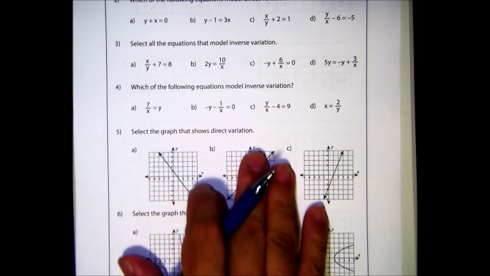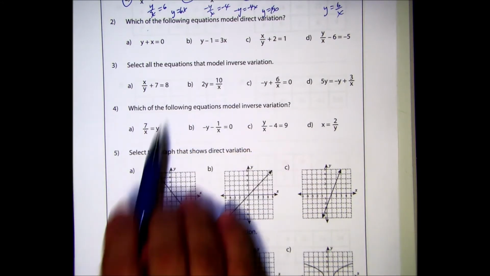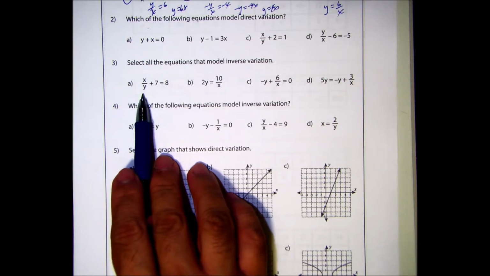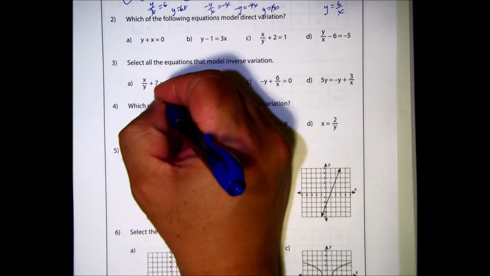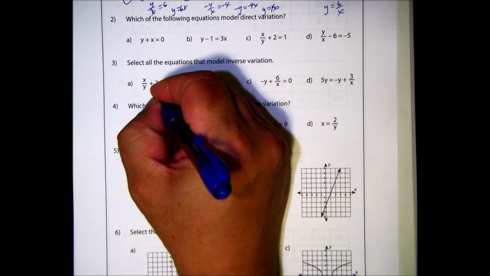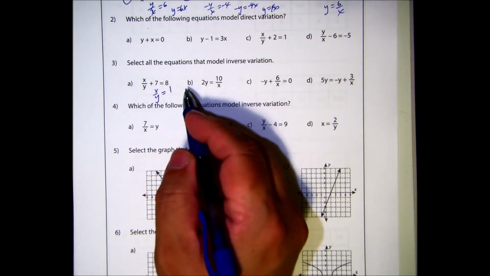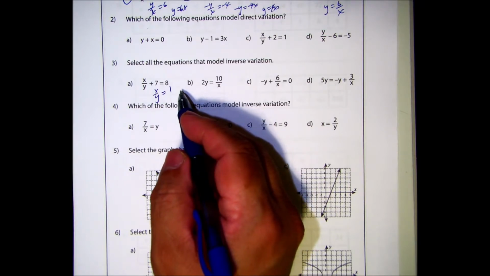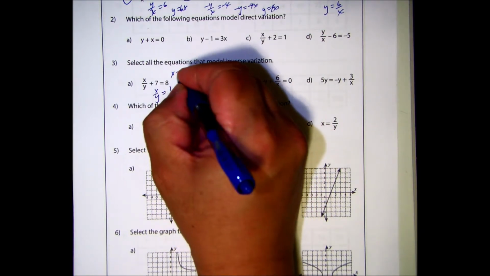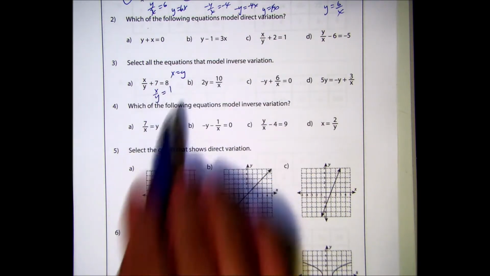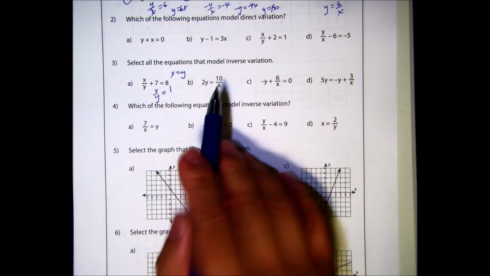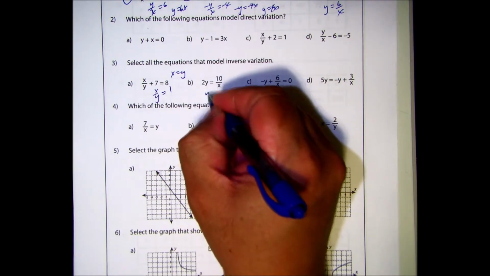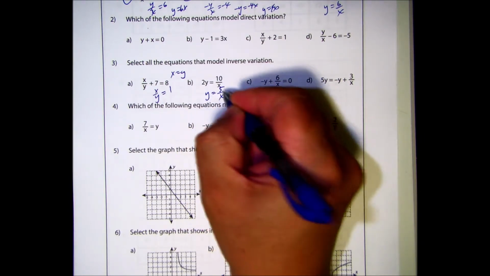Well, let's do an inverse variation. Here we go. All right, here, x over y equals 1. Multiply by y and you get x equals y. Well, that's no good. That's going to be a direct variation. All right, here we're going to divide by 2. When we divide by 2, I get 5 over x, and that is an inverse variation. So that's an example of inverse variation.